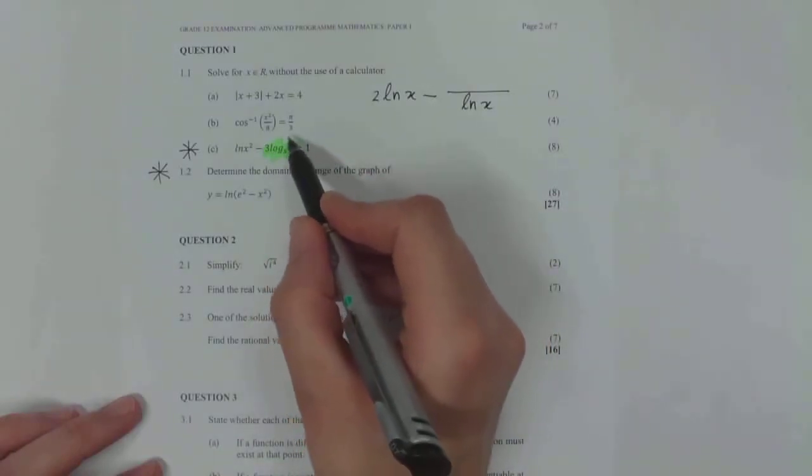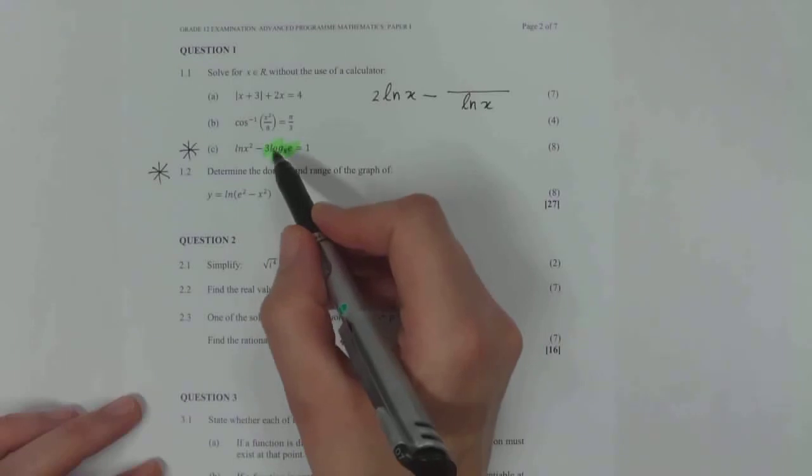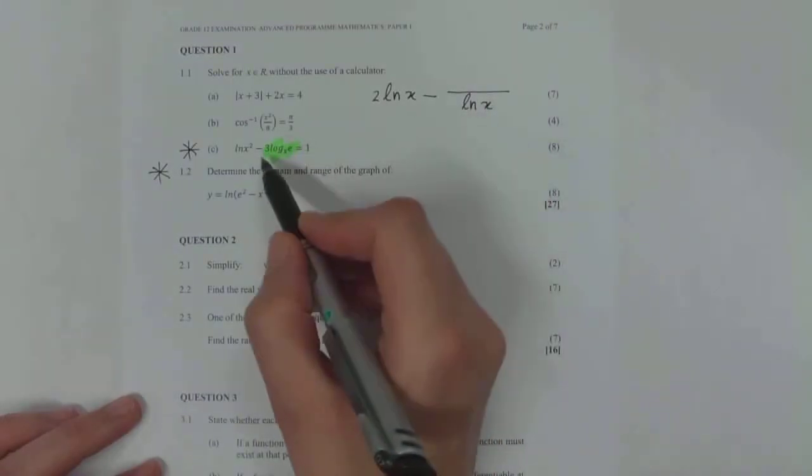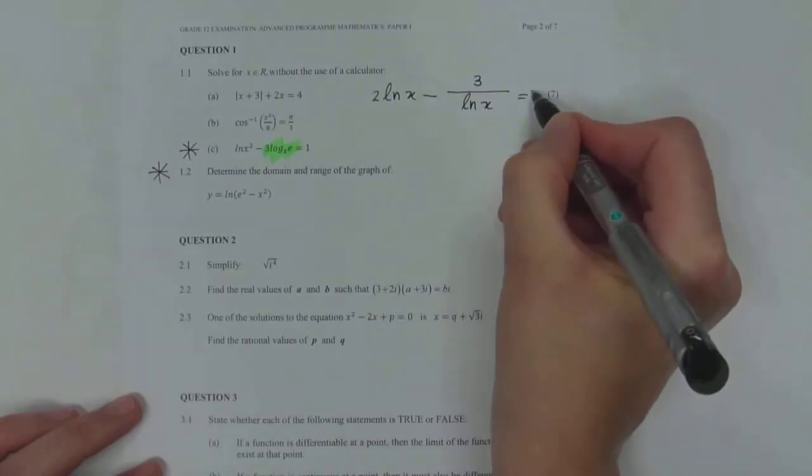People, the 3 is not part of the logarithm. The 3 is being multiplied by the logarithm. So when you change it to the ln of x, that 3 needs to go up to the top over there, and that's going to be equal to 1.